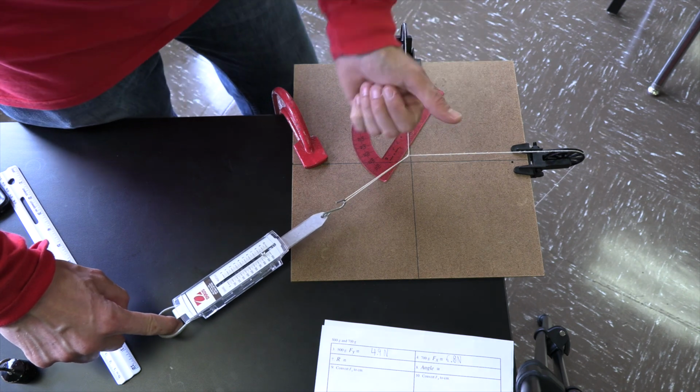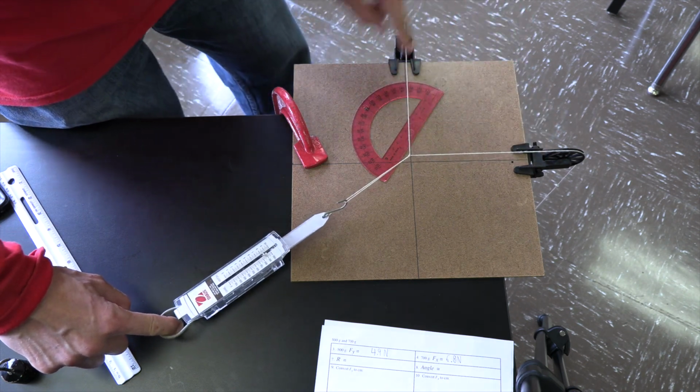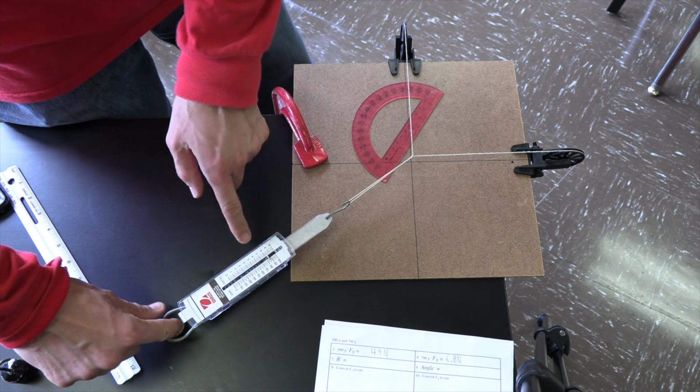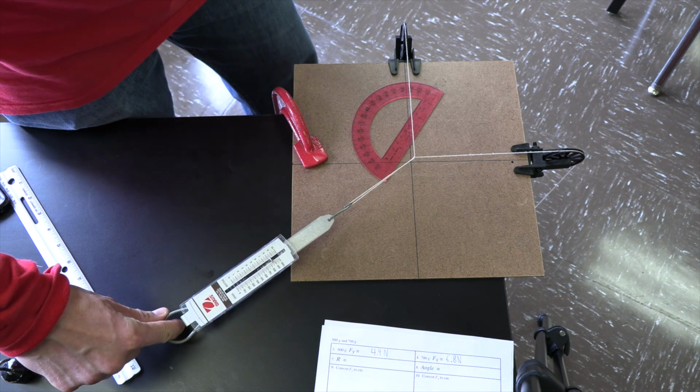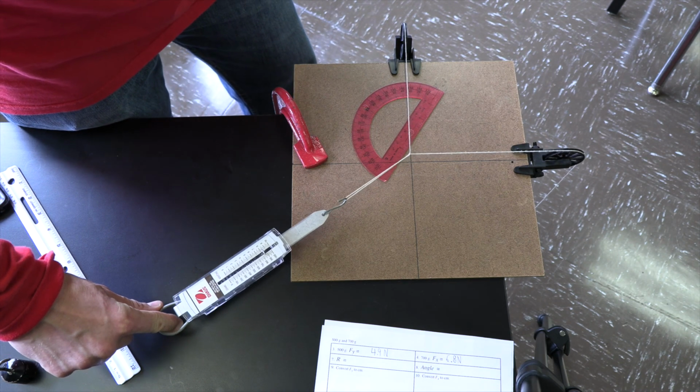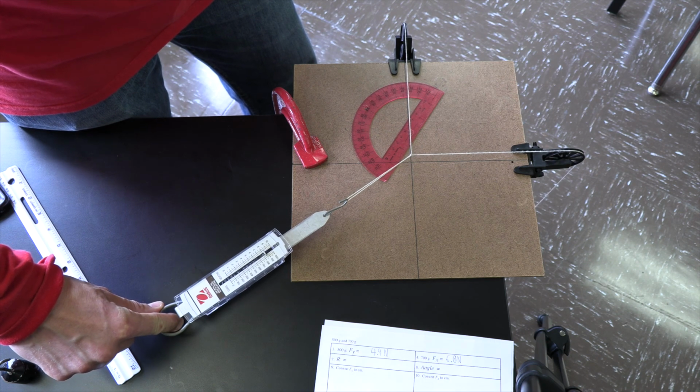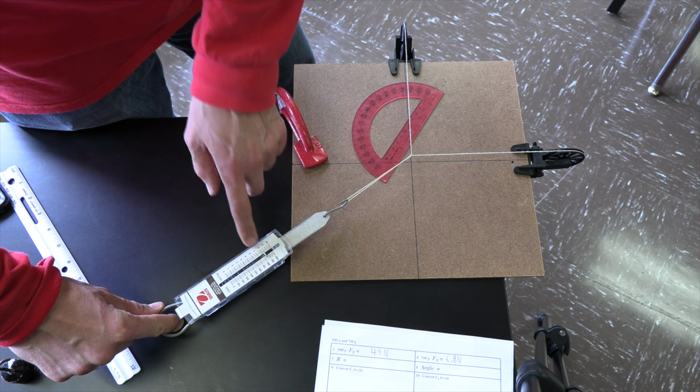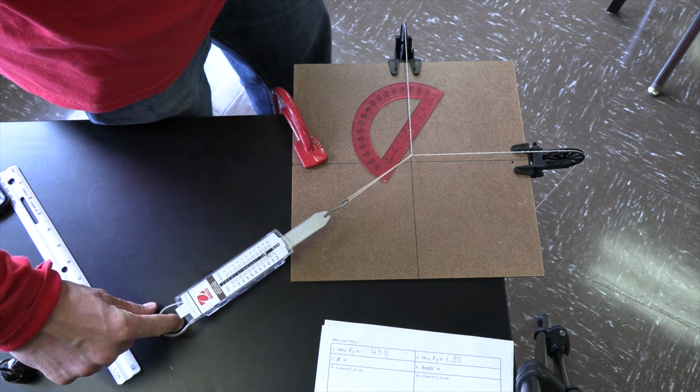And those two forces, 6.8 and 4.9, add together on the spring scale, and I get approximately 8.3 newtons right here, 8.3 newtons.